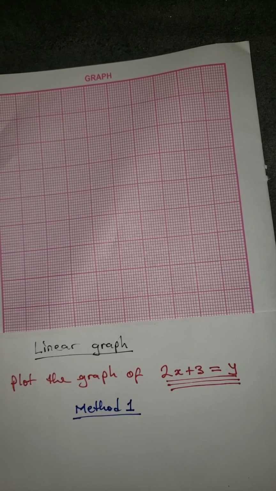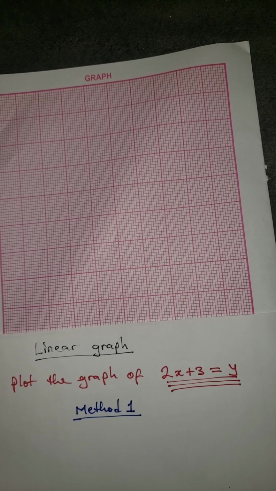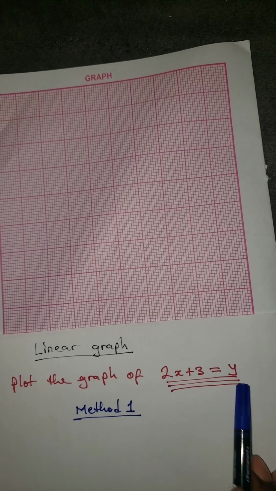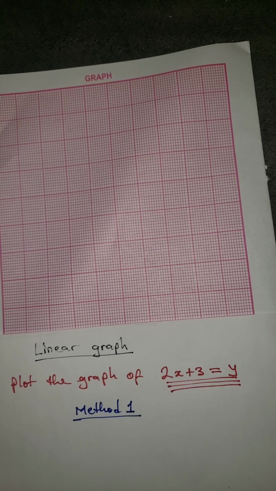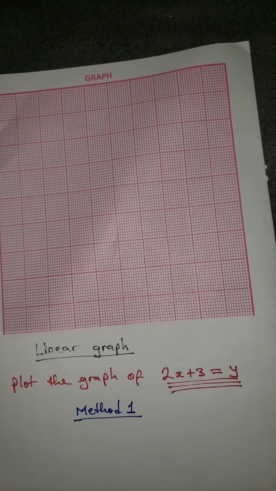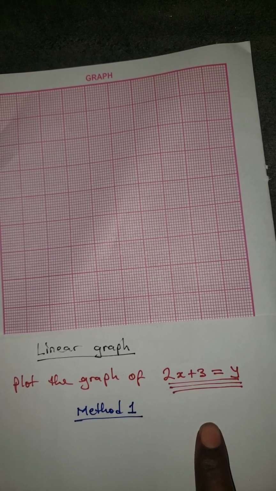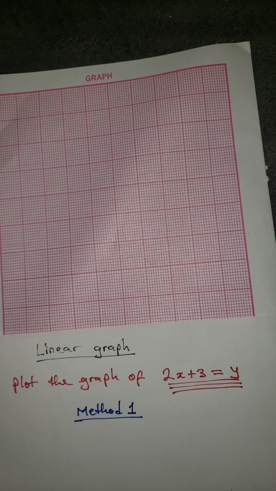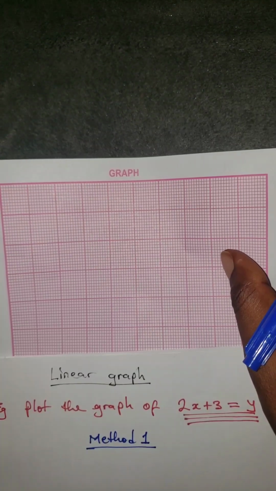The first method is about creating a table of values for the linear equation. Like I said before, a linear equation is an equation that, when you plot it on the graph, is going to give you a straight line. Now, how do we create a table for the linear equation 2x plus 3 equals y? This is a two-dimensional graph, x and y.